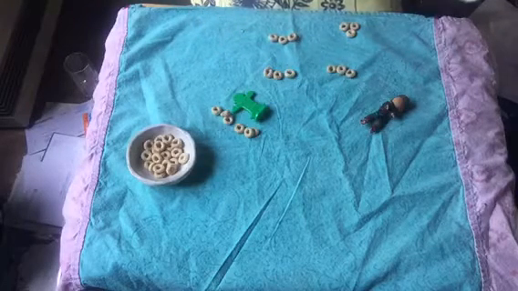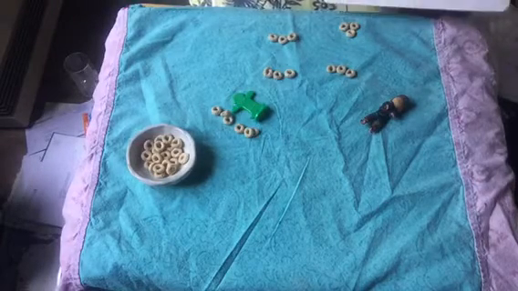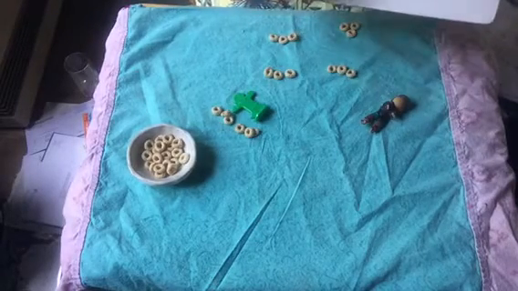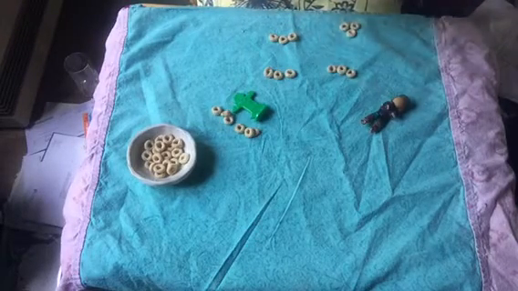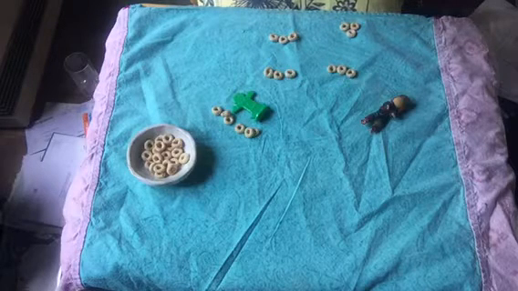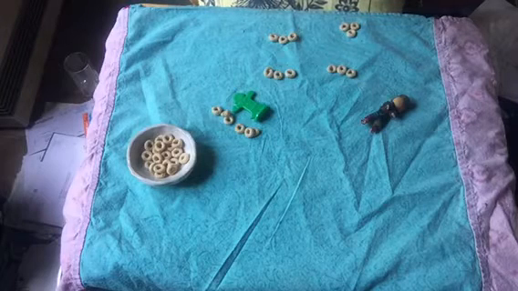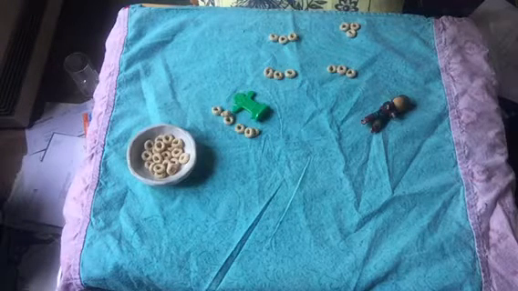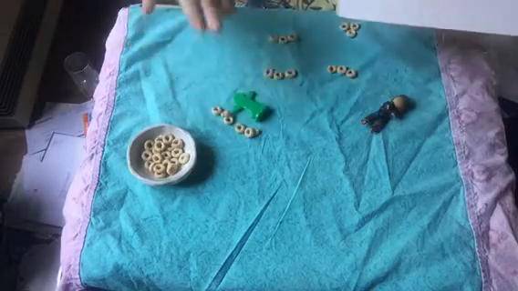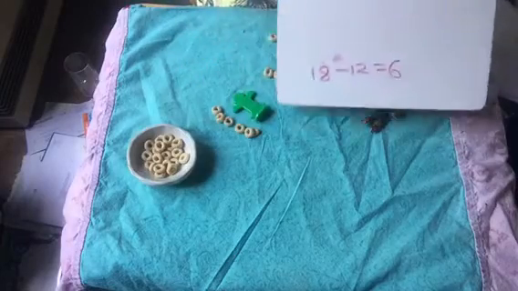Trying to figure out how to best write that. I guess we could say 18 take away 12 equals 6. Although we didn't really take these away. We kind of pushed the other ones to the side. So 18 take away 6 would equal 12 left.